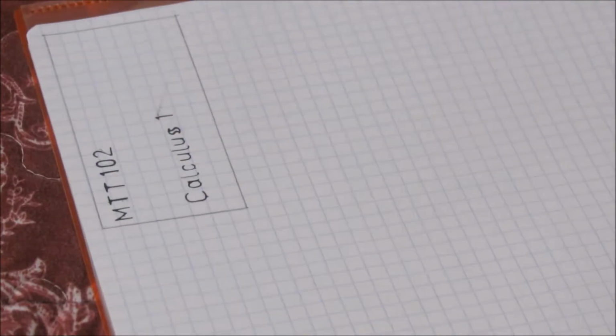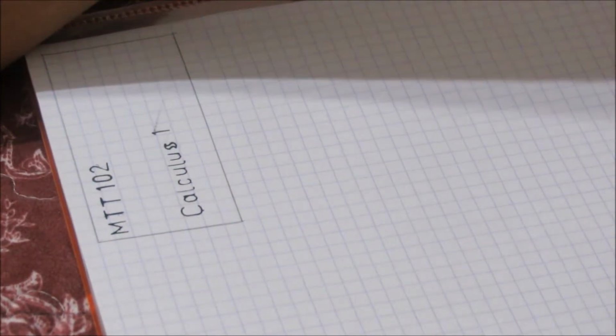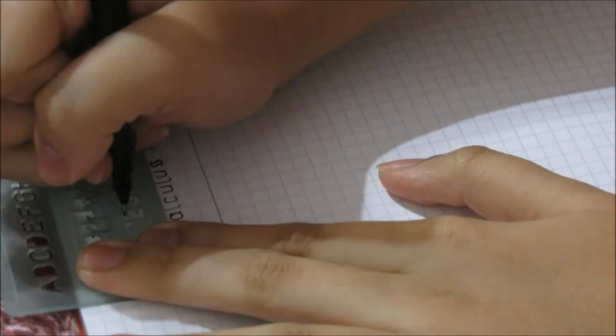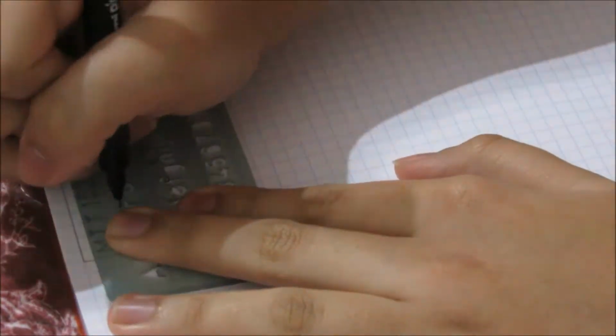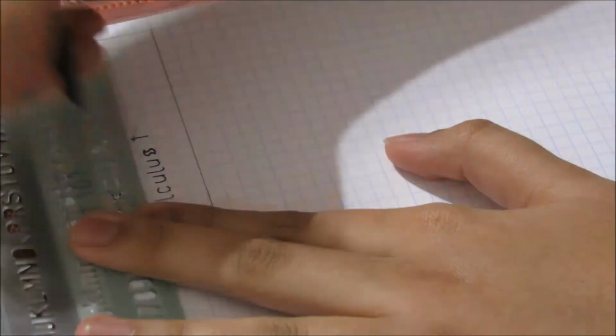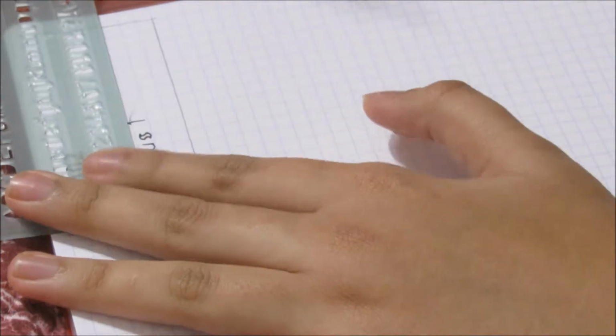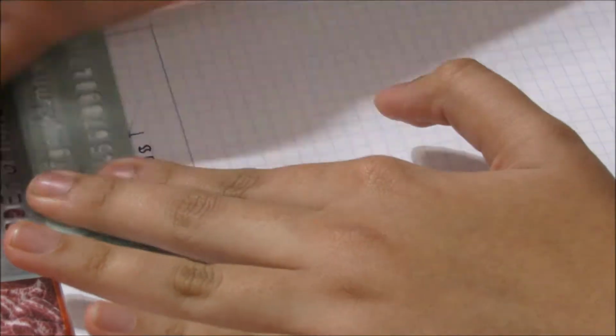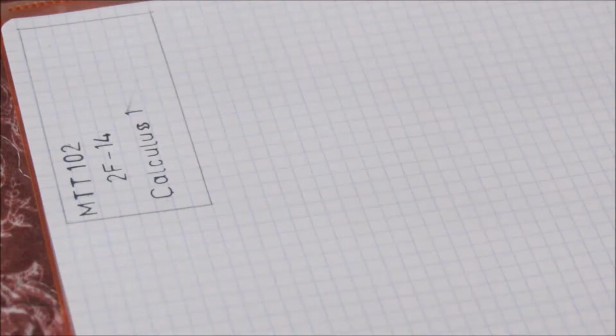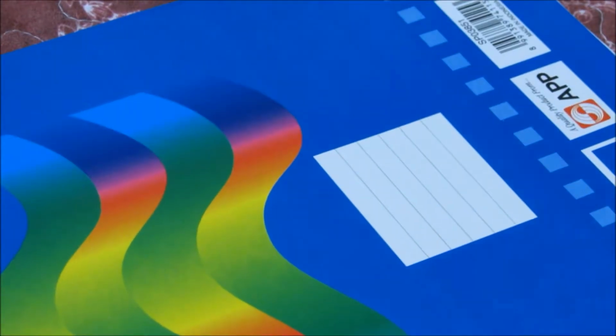You just have to slide the stencil, you don't have to pick it up, because otherwise you will lose balance of where the line is. And now I'm just writing down more information about the course. And that's pretty much it for this one as well.